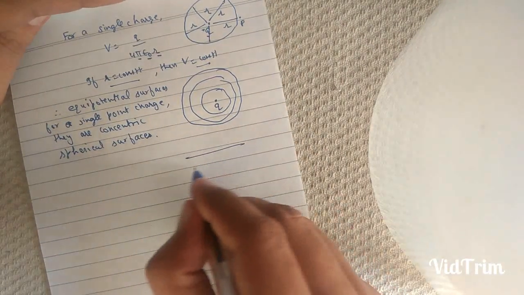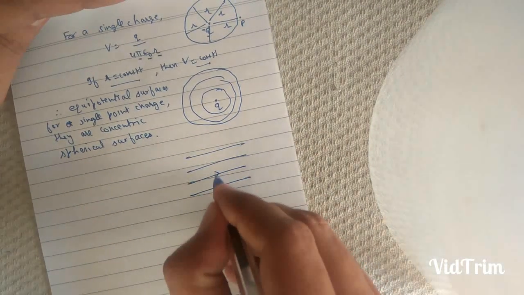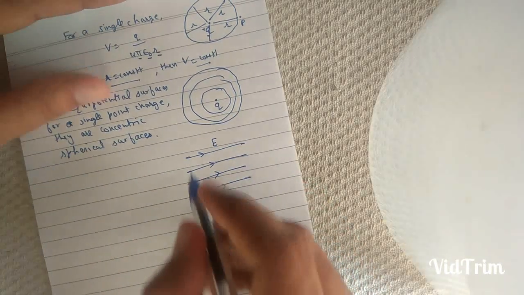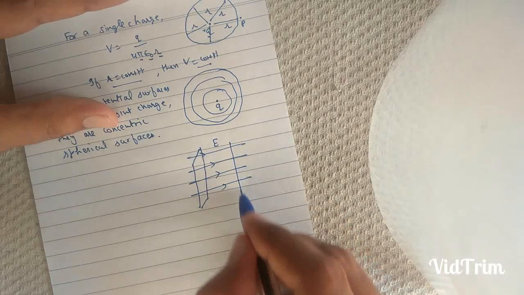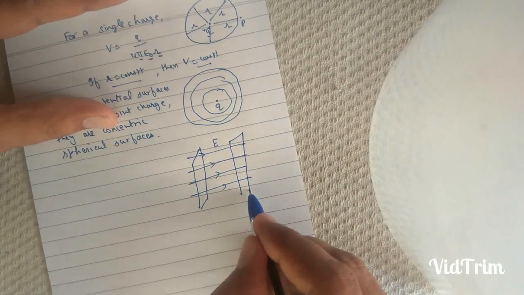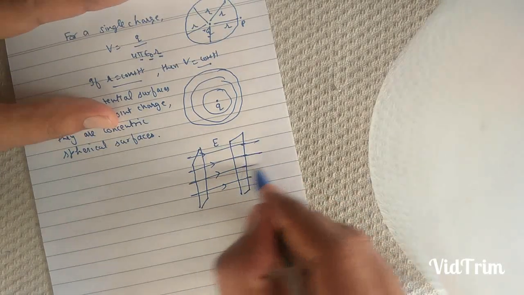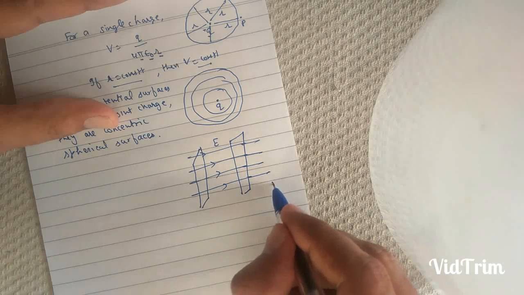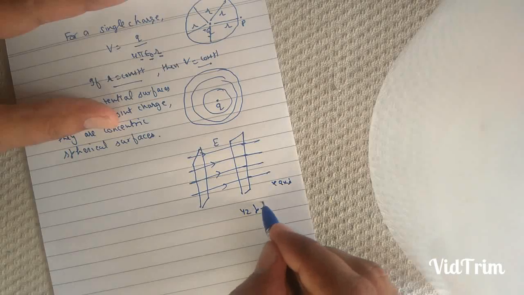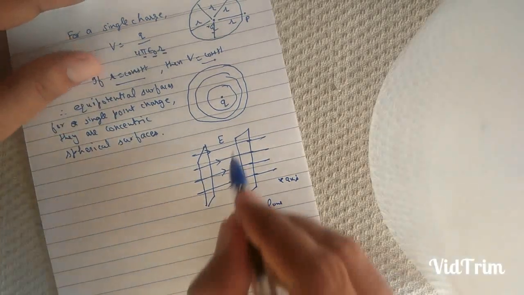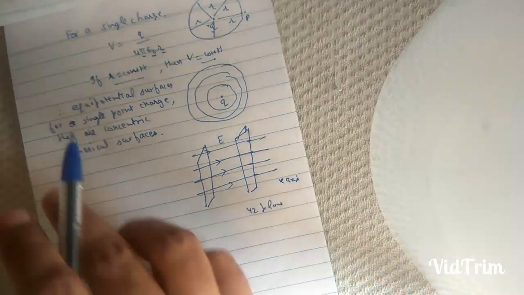For a uniform electric field along x-axis, equipotential surfaces are normal to x-axis. That is, they are planes which are normal to x-axis, or they are parallel to the yz plane.